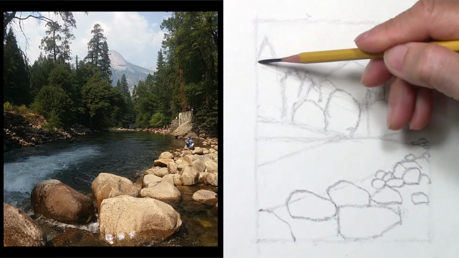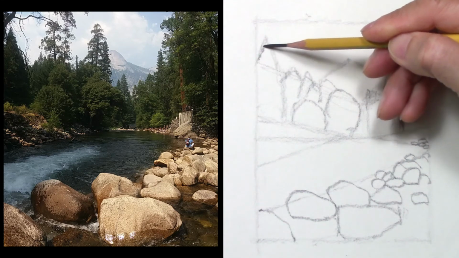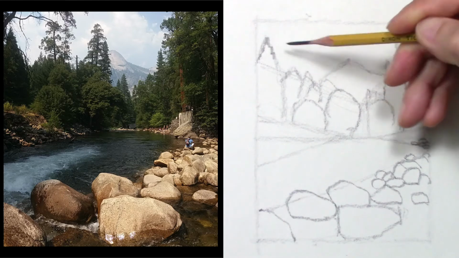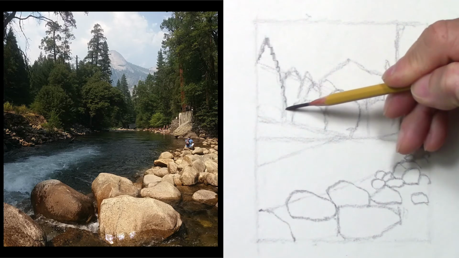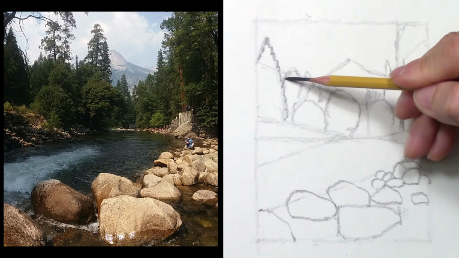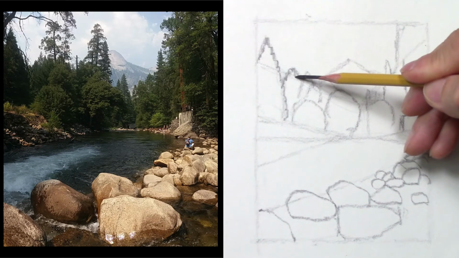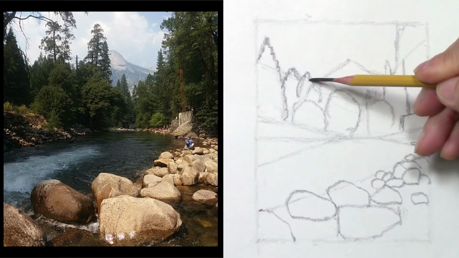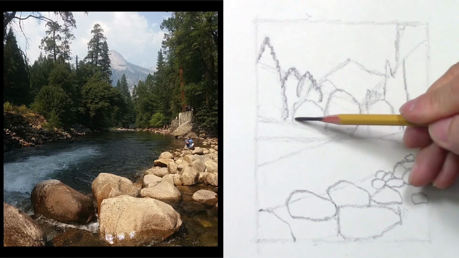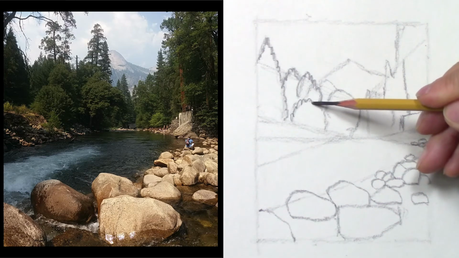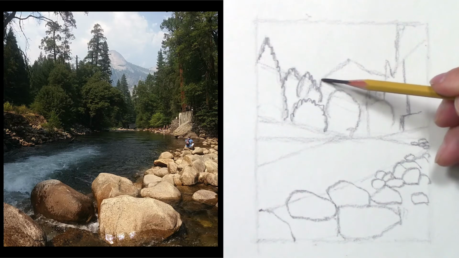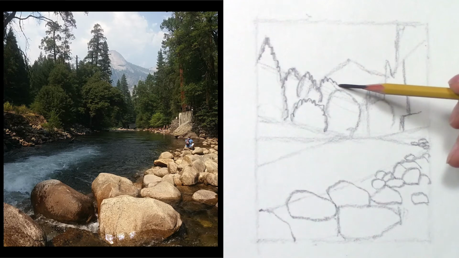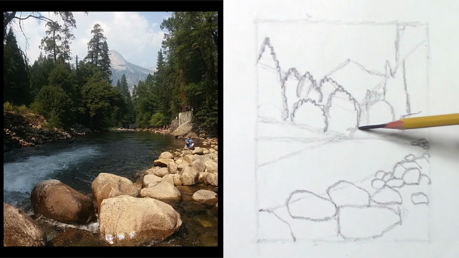So that's how I sketch trees. I just outline the trees quickly, like so. I keep checking if I have the right size, height, and width.